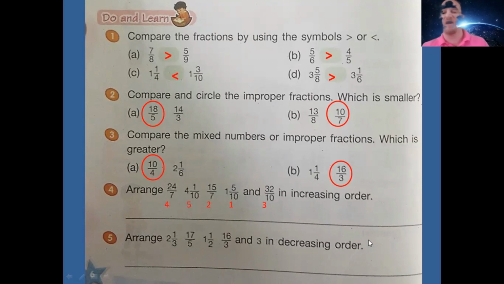Okay, good. Question 5, it says arrange these numbers in decreasing order. That means you would start with the biggest one you can see. Let's have a look. 16 over 3 was the largest, followed by 17 over 5, followed by the number 3, followed by 2 and 1 over 3, and finally the smallest mixed number was 1 and 1 over 2. Okay, excellent. Let's move on then.